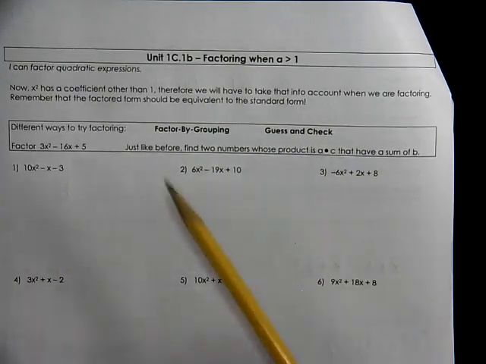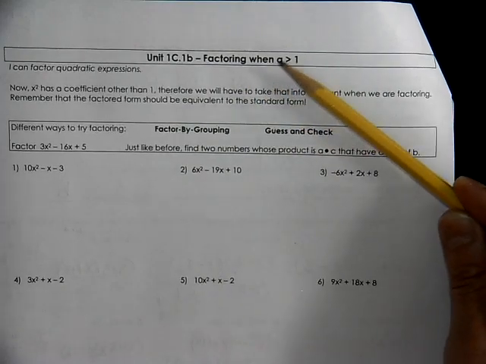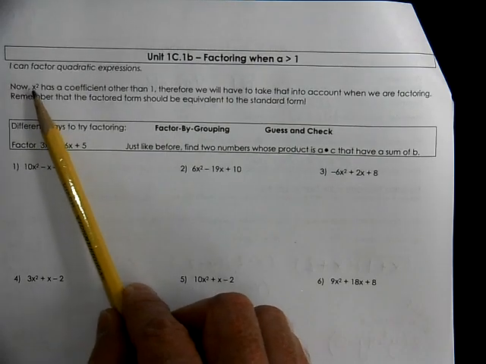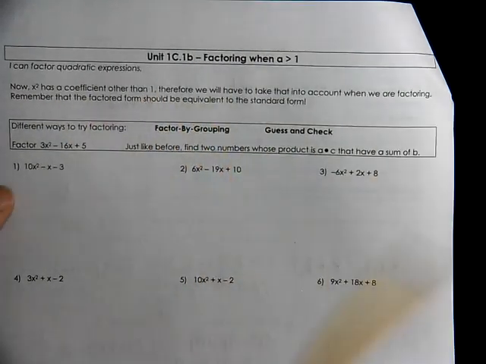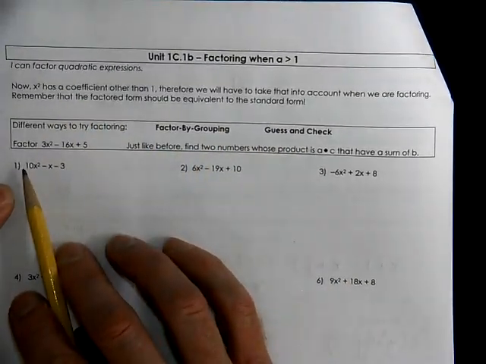This is Algebra 2 with Trig. We're working on 1C, 1B. We are factoring when the a value is greater than 1. Now x squared has a coefficient other than 1, and we have to take into account this other factor.